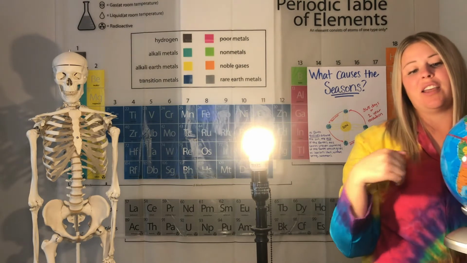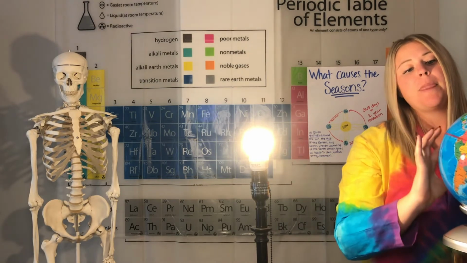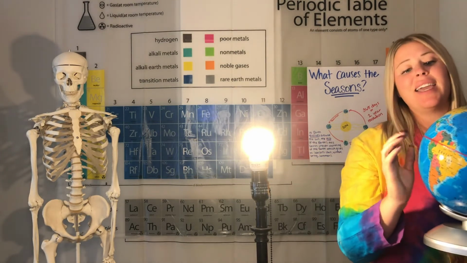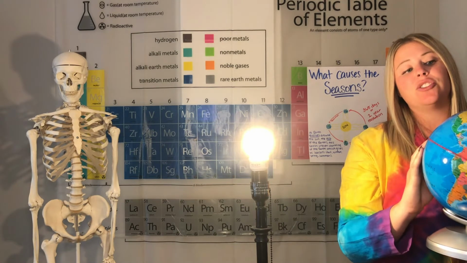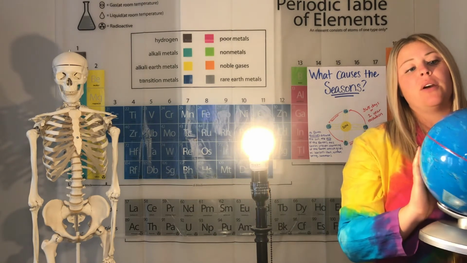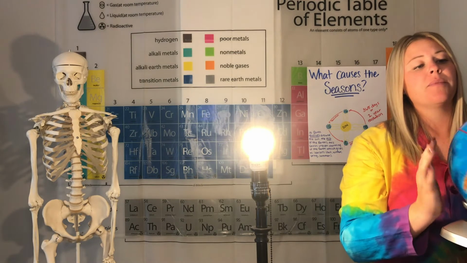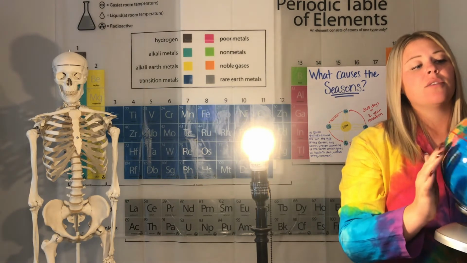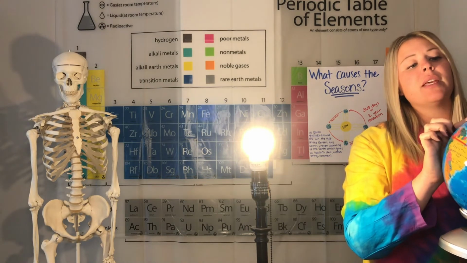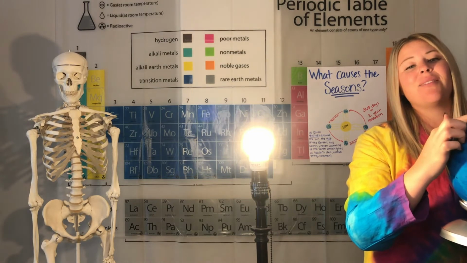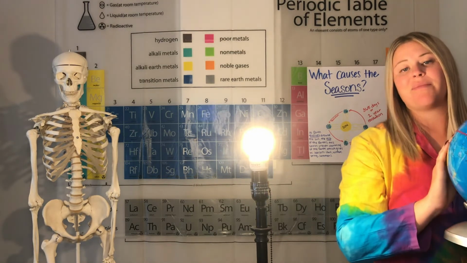shining directly on it, right? It's shining more at the equator. So even though it is still getting sunlight, it's still not getting very much, right? And now we go into nighttime, back to daytime. So you see, even though it's getting sunlight, it's not getting very much during the course of the day.